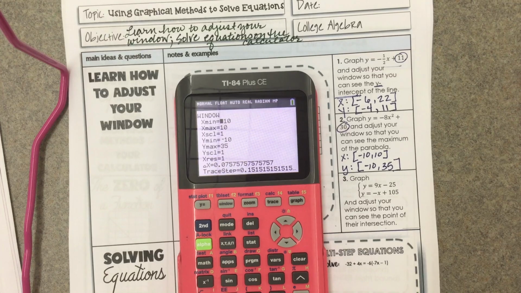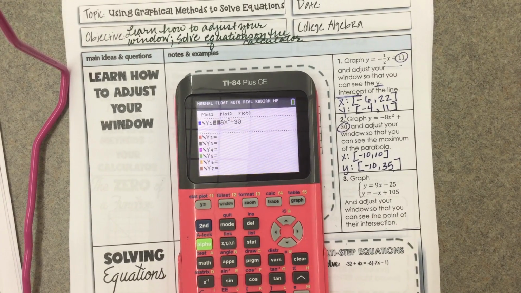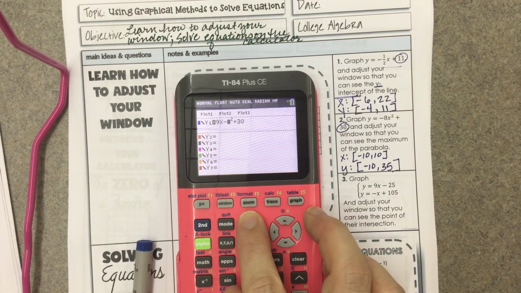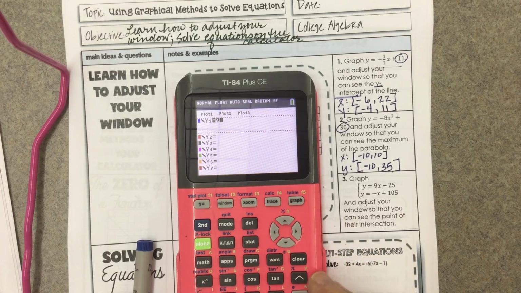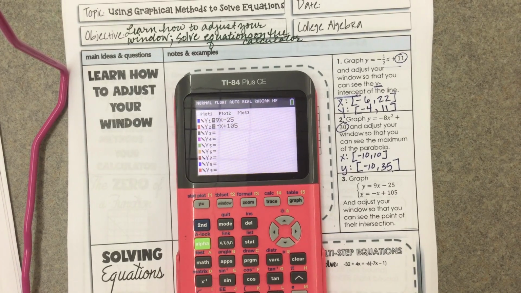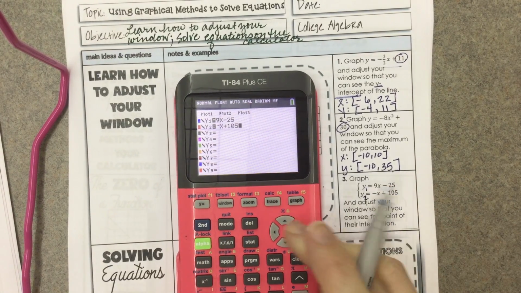Okay. Now I'm going to graph this system of linear equations. 9x minus 25 is going to go into y1, and then negative x plus 105 is going to go into y2. So this is y1, y2.